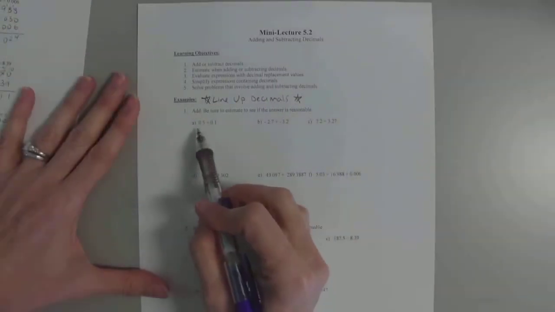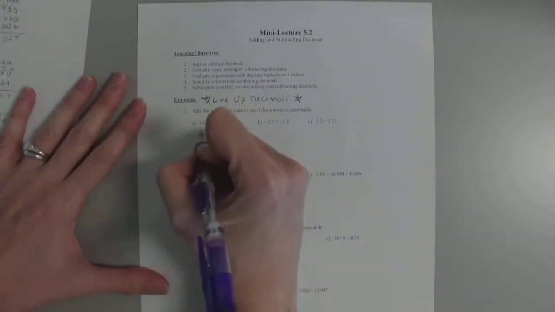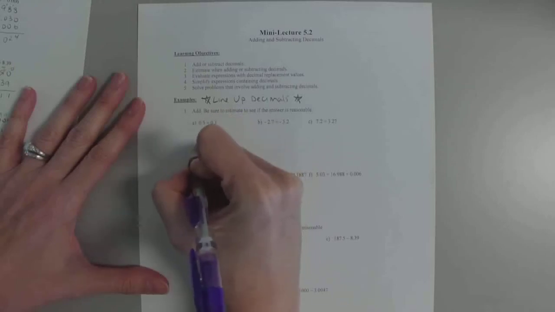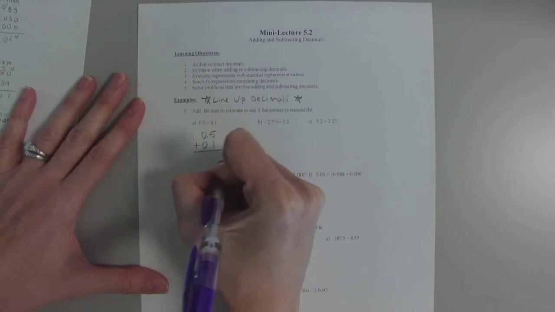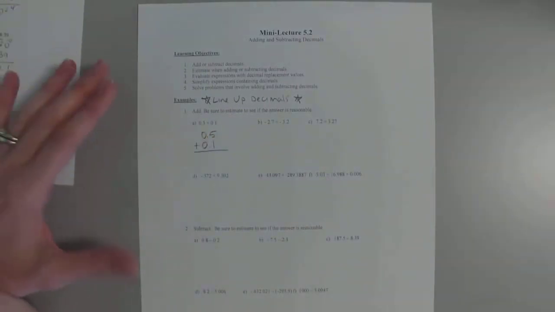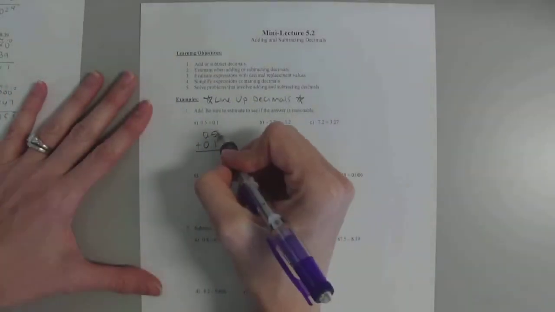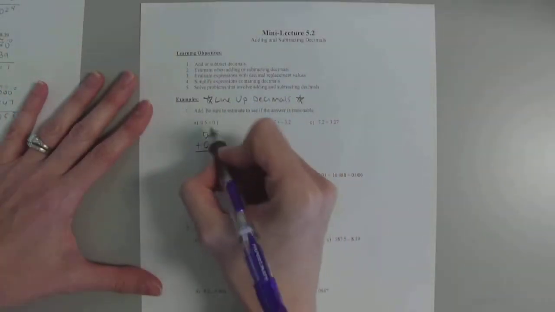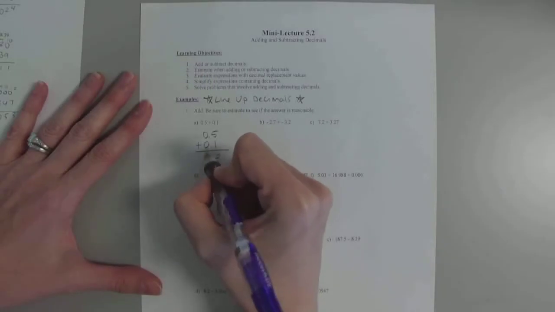All right? But as we move along, we have to still keep in mind all the rules from chapter 4 with positives and negatives. So in A, they're both positive, right? So we can just line them up as 0.5 plus 0.1. So 5/10 plus 1/10 will give you what? Yep, so you just add vertically. 5 plus 1 is 6. The decimal point comes down. 0 plus 0 is 0. So 6/10 is your answer there.